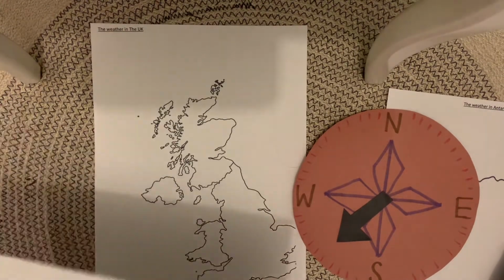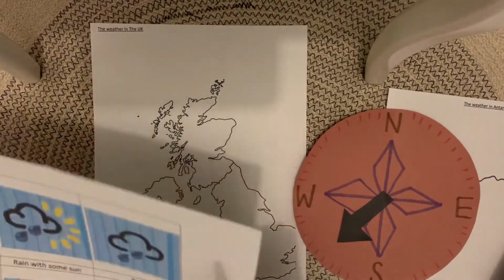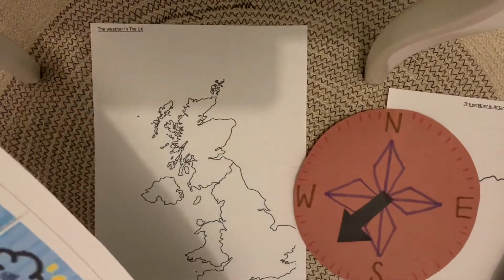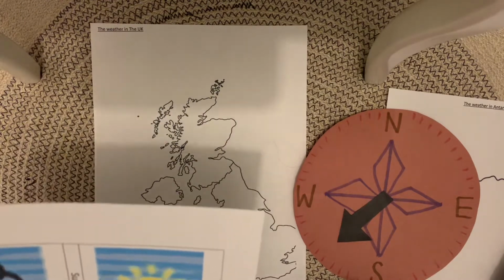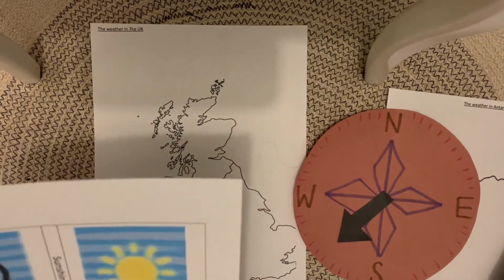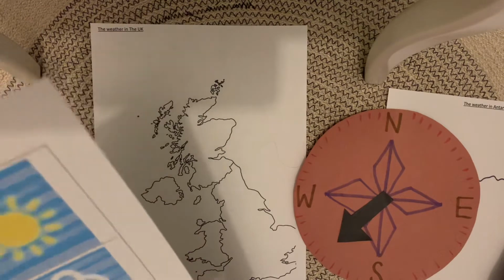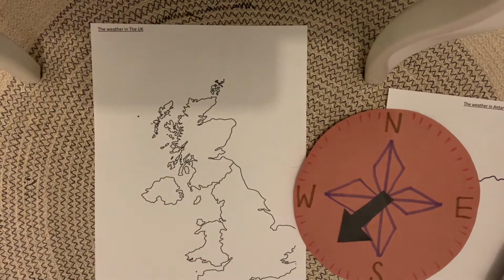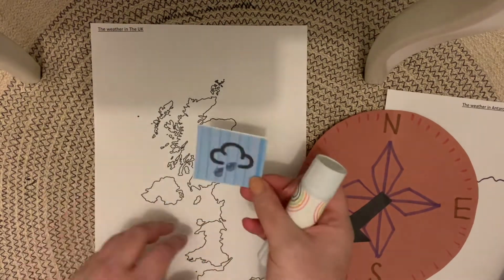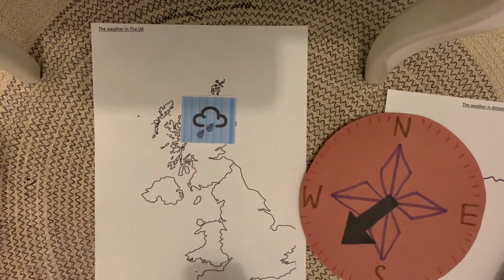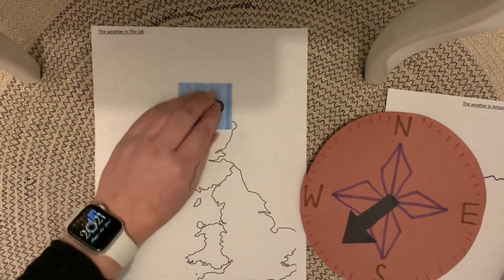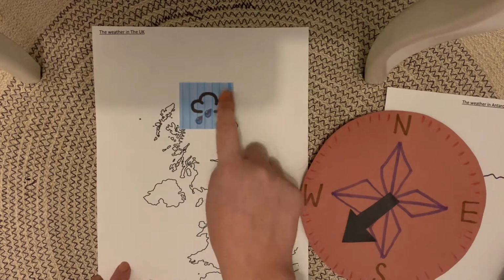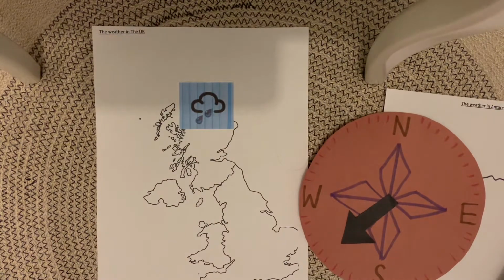So what I'm going to do is I'm going to get my scissors and I'm going to cut out my symbol. You can draw the symbol if you would like. It doesn't matter. But for today, I'm just going to cut them out to show you how to do it this way. So in the north of the UK, and you can stick it down if you want to. In the north of the UK, there will be showers. So I'm going to stick that on the top. Okay, and you can even put the temperature if it says that and you would like to.